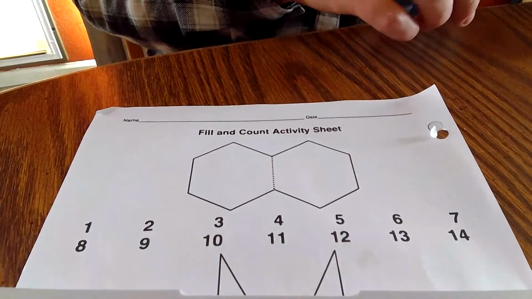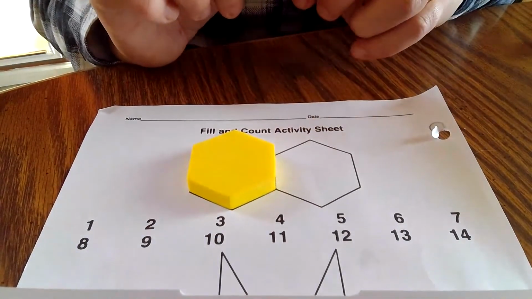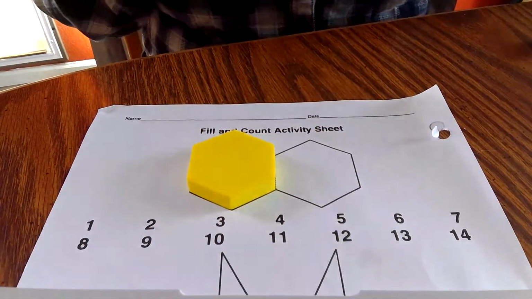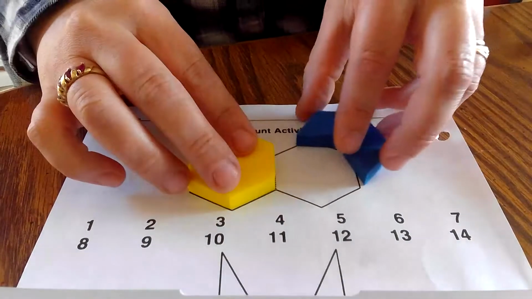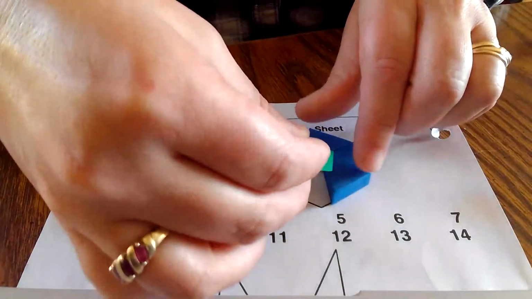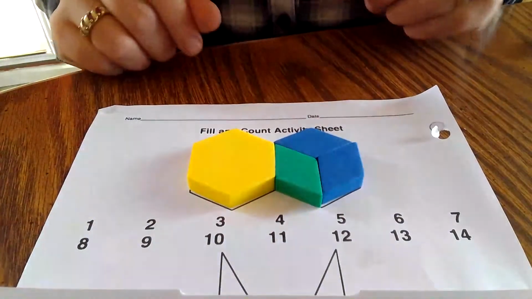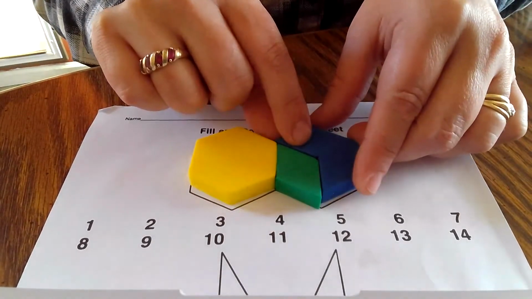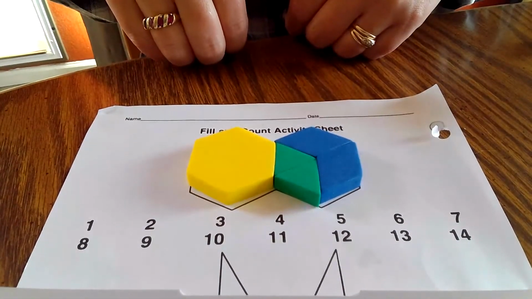Now, if you noticed, we have used the hexagon over and over. I bet 1 hexagon and 2 parallelograms with my triangles may give me even another shape. And as you see, I have 1 hexagon, 2 parallelograms, and 2 triangles that fill up my shape.